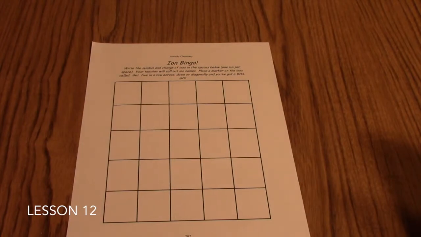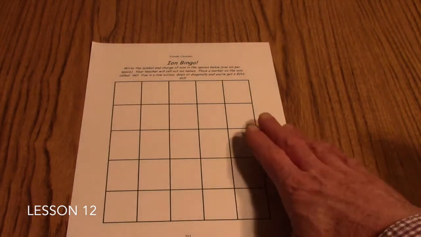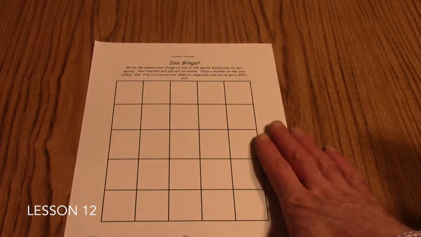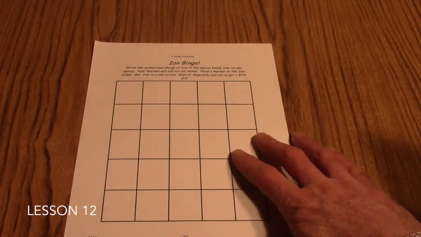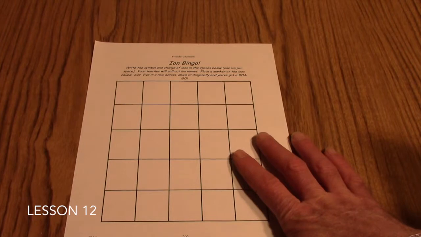In this lesson, you've been introducing the names, symbols, and charges for the common monoatomic ions. This game will allow your students opportunities to practice identifying those symbols and charges for these simple ions. The game is simple. In your student's textbook, they'll have 2 copies of blank ion bingo cards.